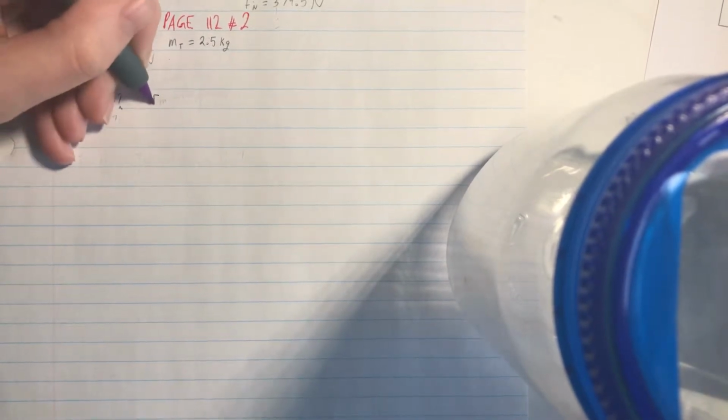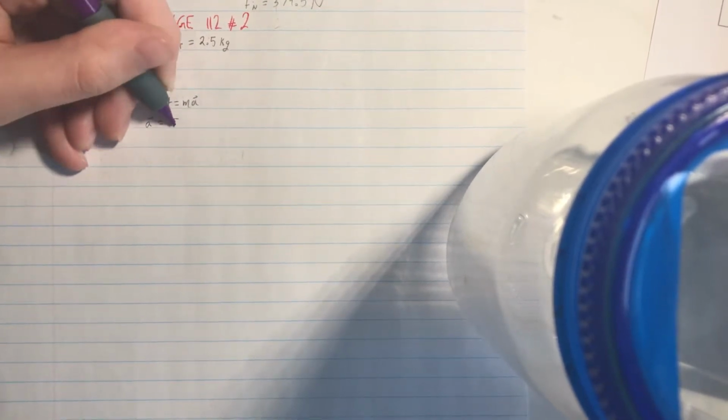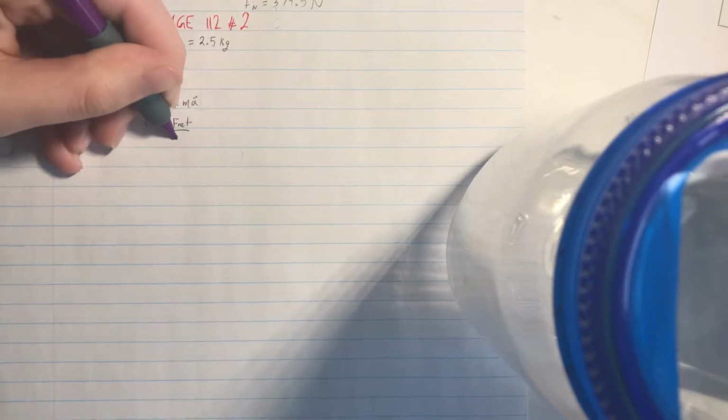So what we're looking for is acceleration. Using force and mass, we know that F net equals ma. Therefore, just by rearranging the equation, acceleration equals F net divided by mass. Now, in order to find F net, we just have to add all the forces acting on our boxes.